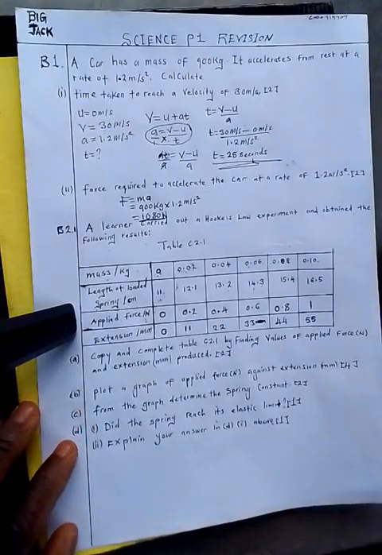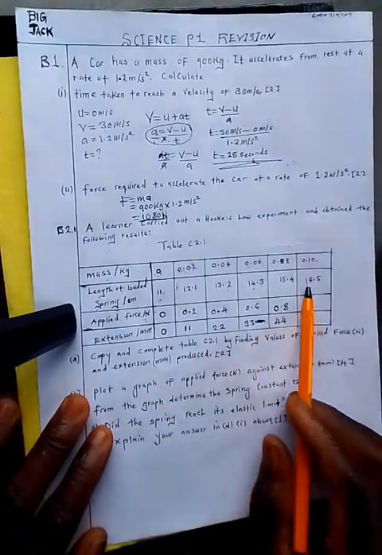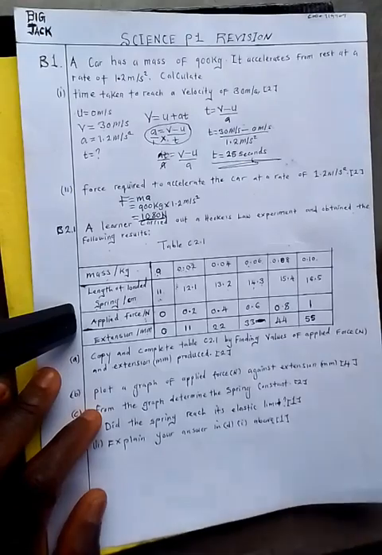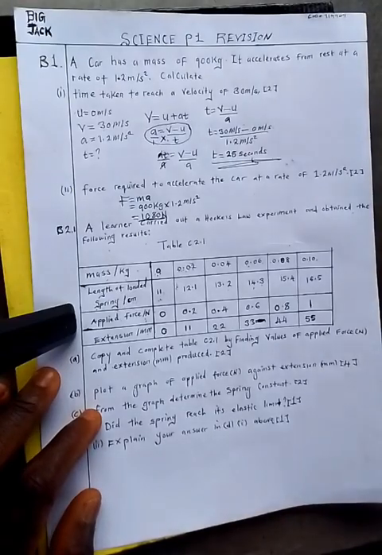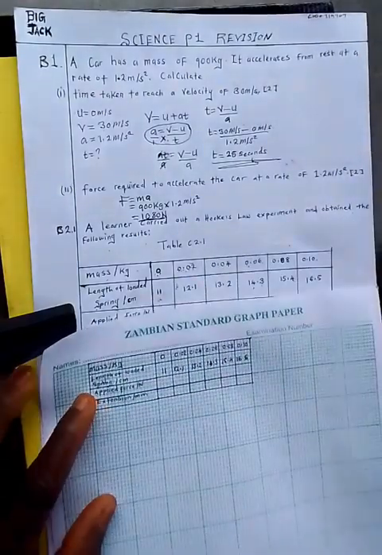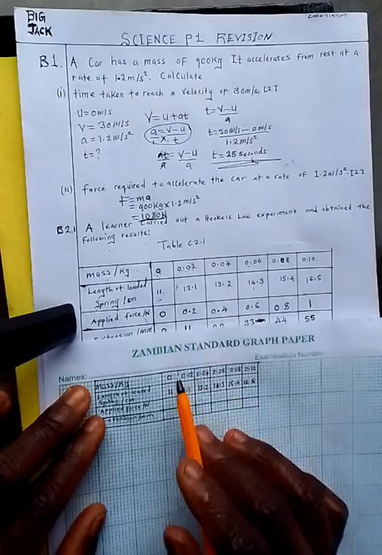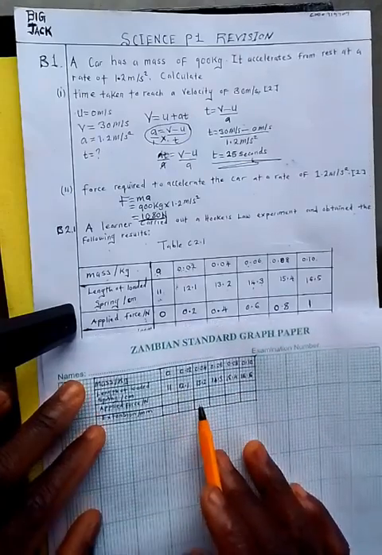So let's see the next question. But as for this one here, since the question was saying we need to copy and complete the table, meaning you need to copy and complete the table using the graph paper. So let me just copy what we have answered here on this graph paper.